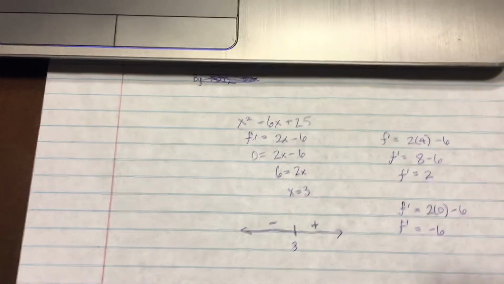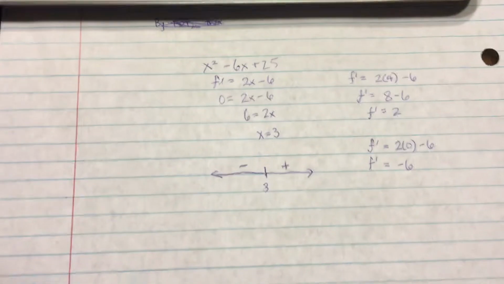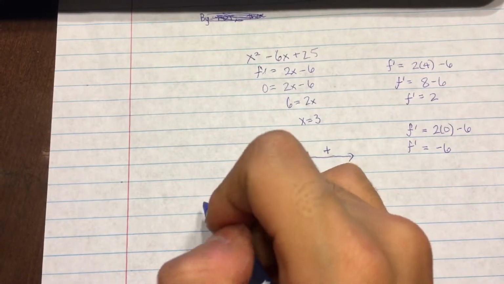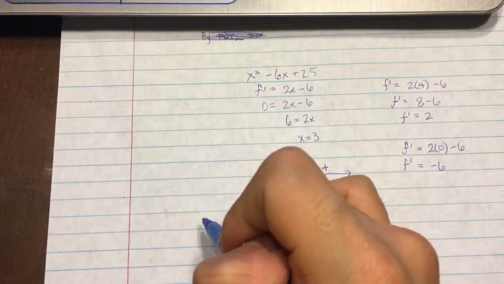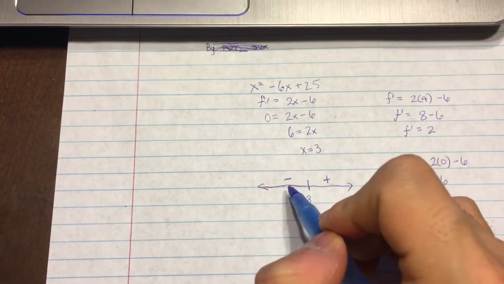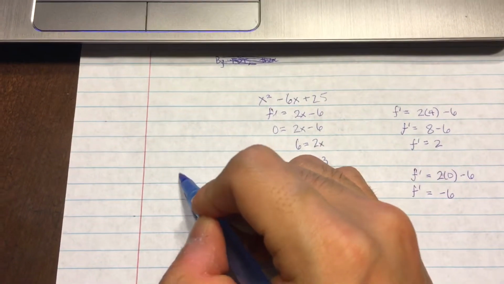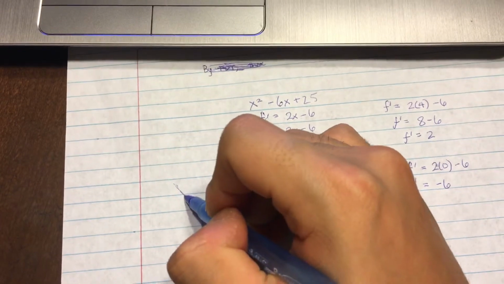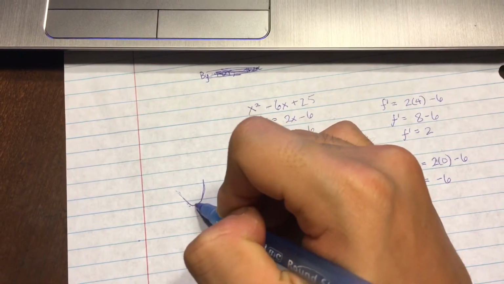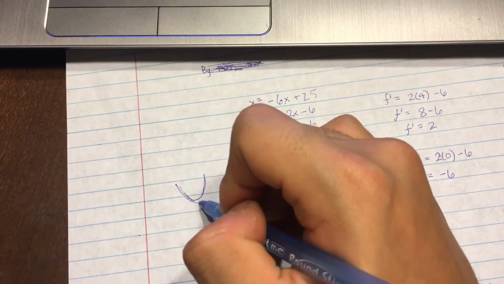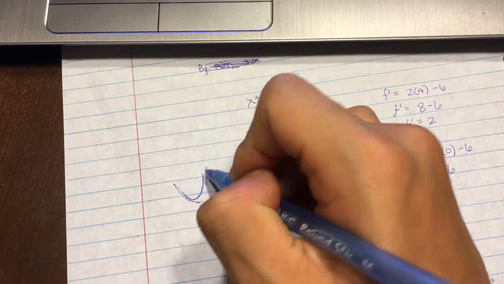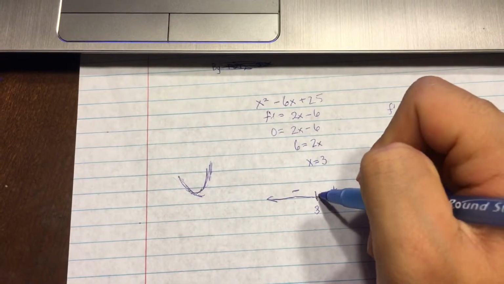So now that we've tested everything out and we know everything, we can write this statement to determine the max or the min. And in this case, since it's going from a negative slope to a positive slope, it means that typically it's going somewhat like this, because it's a negative slope when you're going down this area, and it turns to a positive at this end. And at 3, it's a 0.